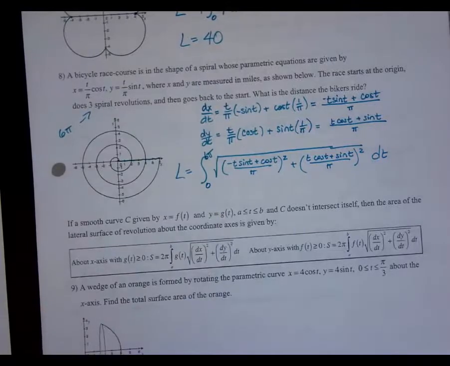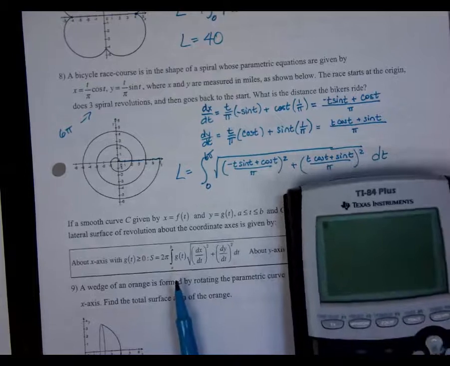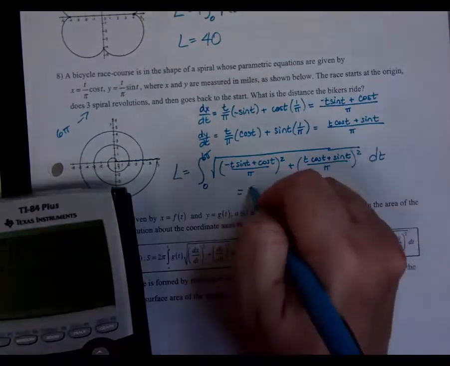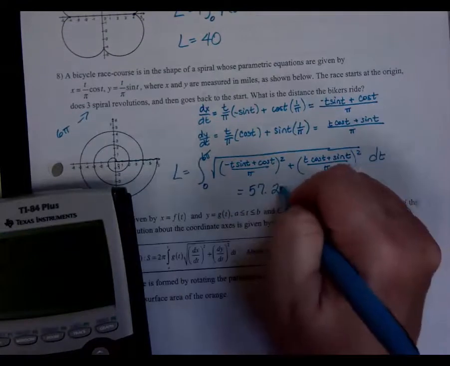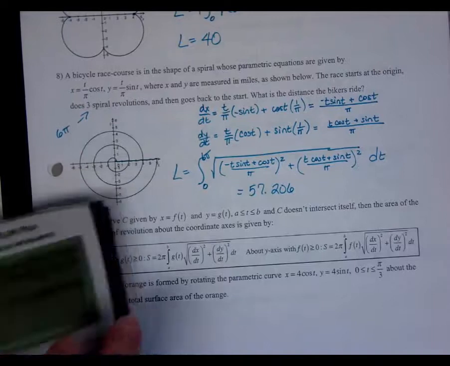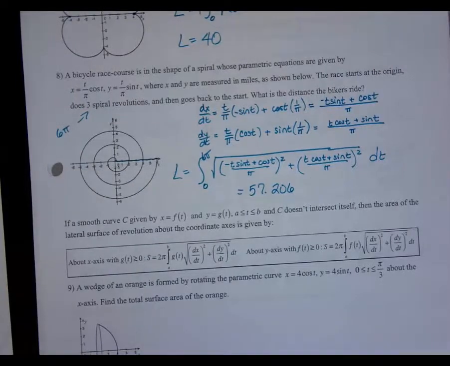Okay, so do you remember how to put the fraction bar in the calculator? Yeah, alpha, alpha y equals, and enter. So we end up with 57.206 if you round. But that's not the answer.